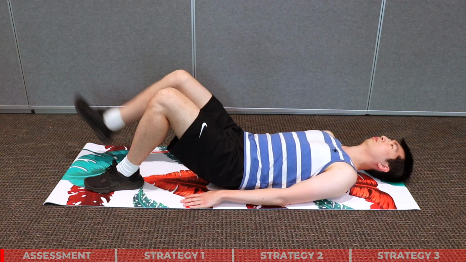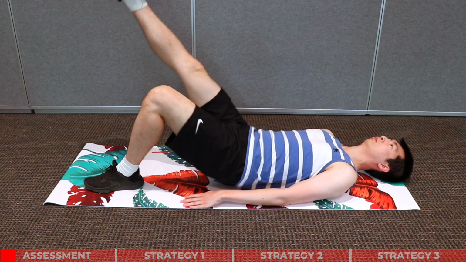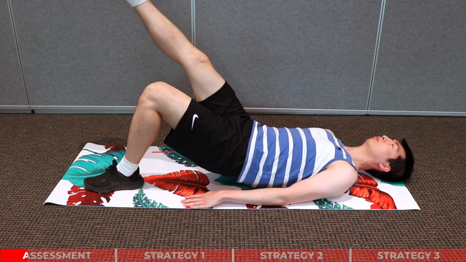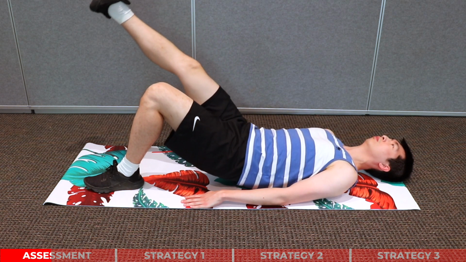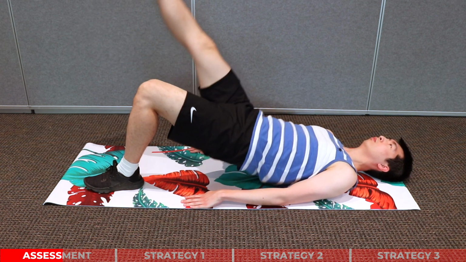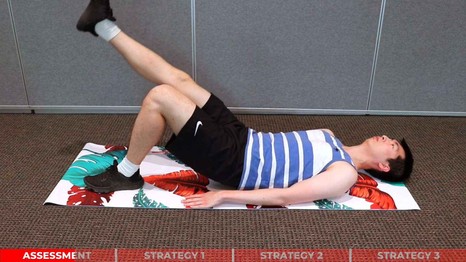So how can we assess for hip extensor weakness? To do this, we can perform the single leg bridge test. You're going to keep one leg straight, then push your hip towards the ceiling, then slowly coming back. If you're not able to perform 20 repetitions, then it's very likely that your hip extensors are weak.